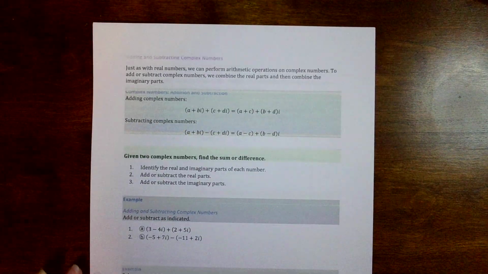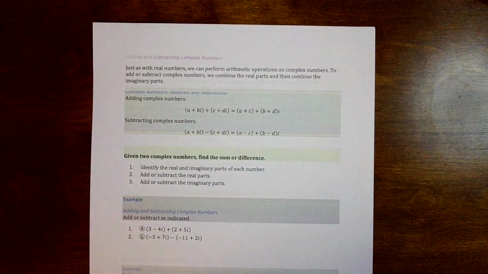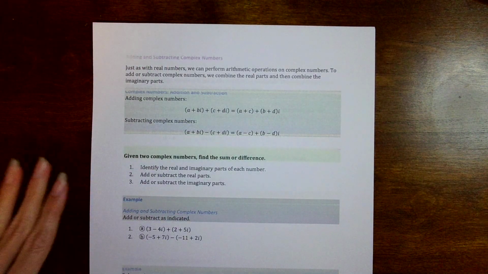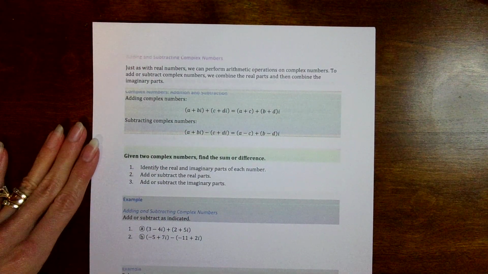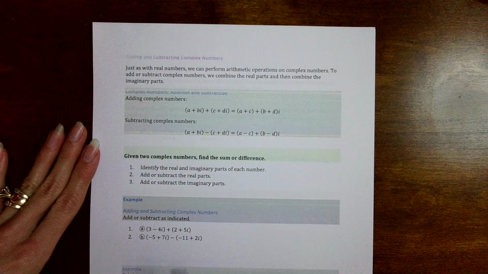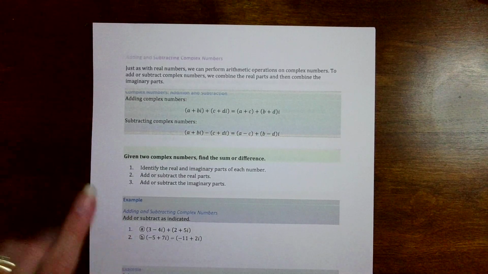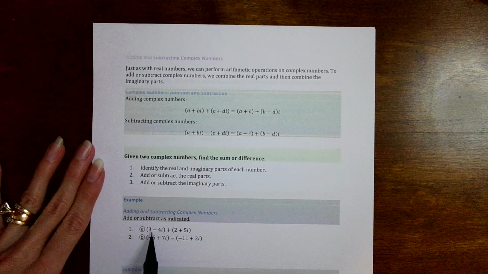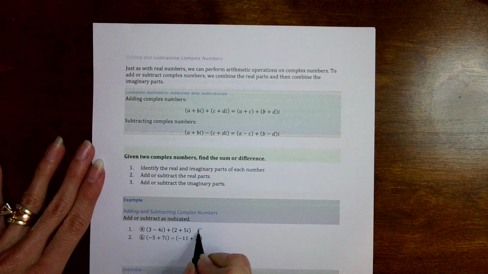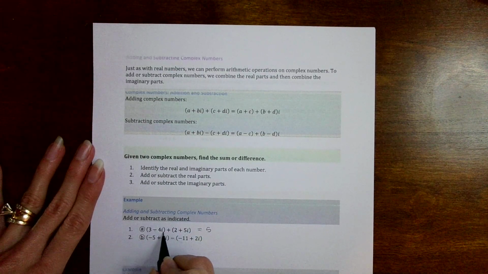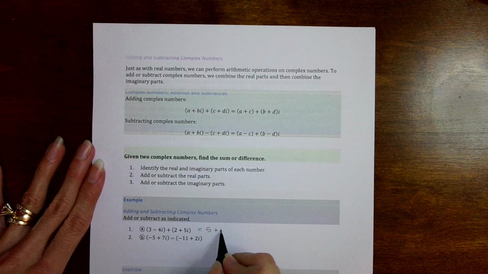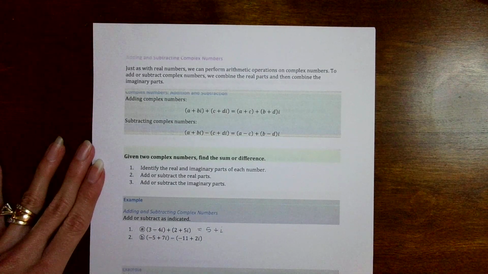Alright. So if we're adding and subtracting complex numbers, we really just treat the i like a variable. That's really all that we need to worry about. And also, remember, anytime we subtract something, we're subtracting everything in these parentheses, so we have to distribute that negative. So I'm going to add the real parts here. 3 plus 2 is equal to 5. And minus 4i and plus 5i gives me a positive 1i, or just i.